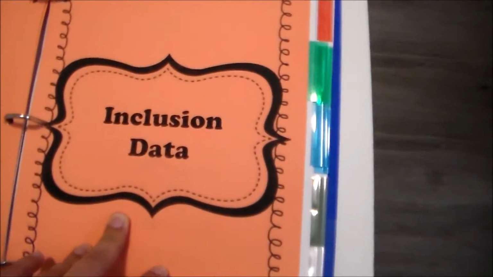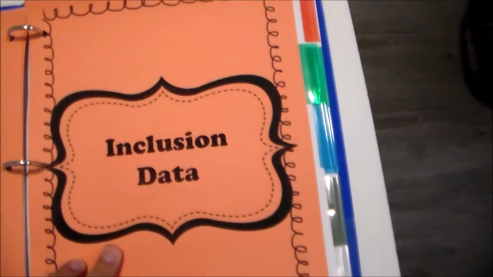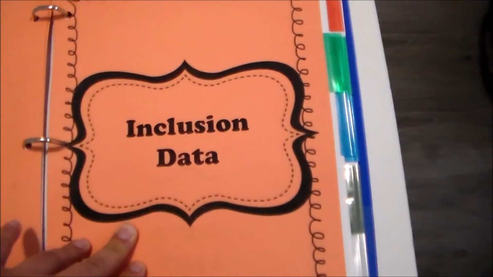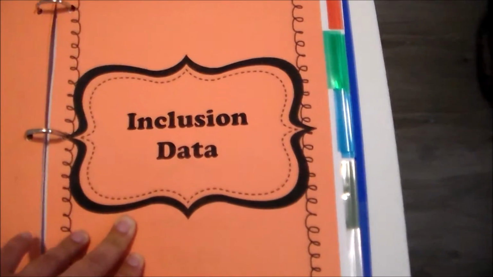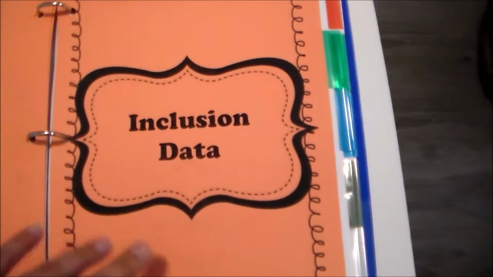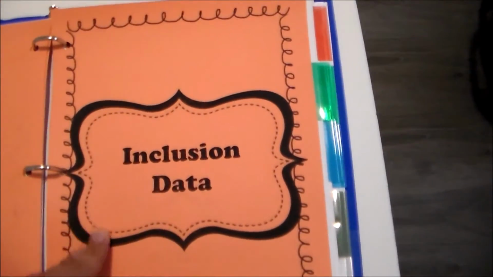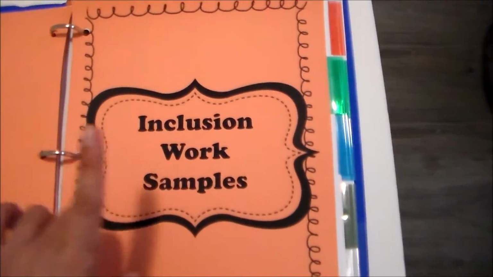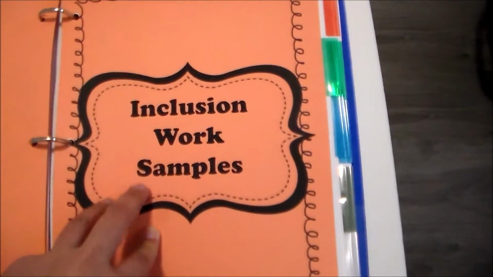If you have a student that goes to inclusion, you definitely want to include it. Most of the time their students go to inclusion for curriculum instruction content, so whether it's reading or math, I would always put that in there. I even have some work samples that my general education teachers would provide. So again, when it came to curriculum instruction, everything was together in one place.